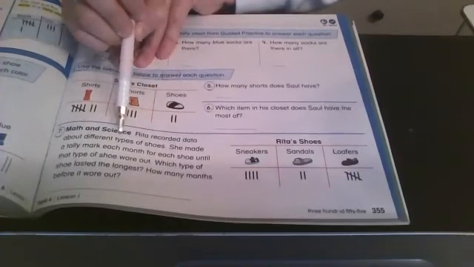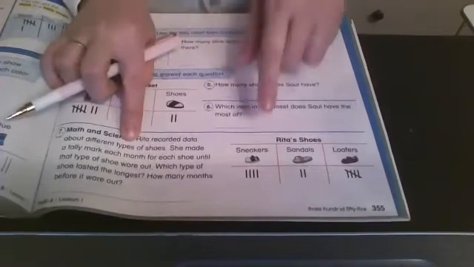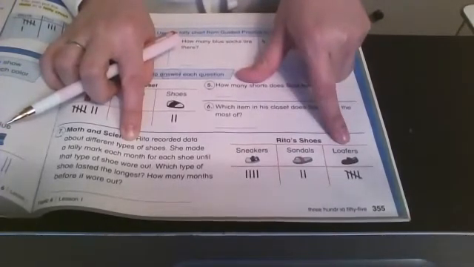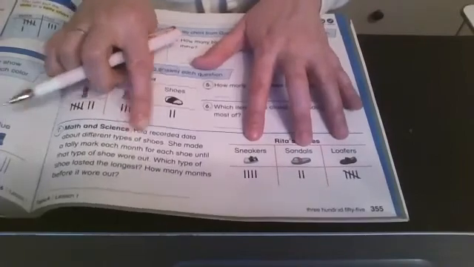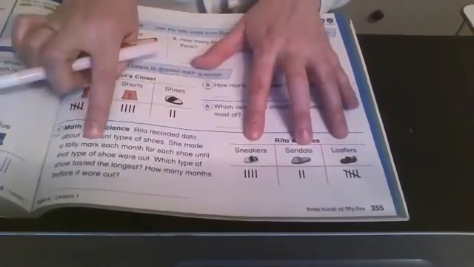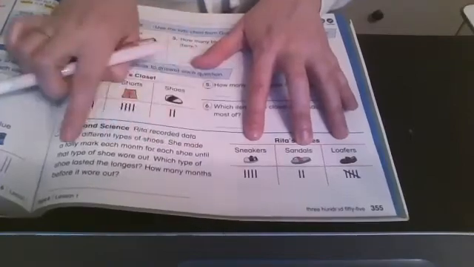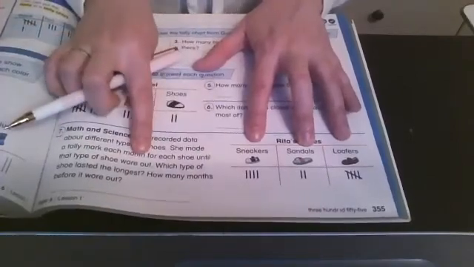Okay, so this chart, it's important to know what they recorded. It says Rita recorded data about different types of shoes. So I see she has sneakers, sandals, and loafers. Those are her 3 types. She made a tally mark each month for each shoe until that type of shoe wore out.